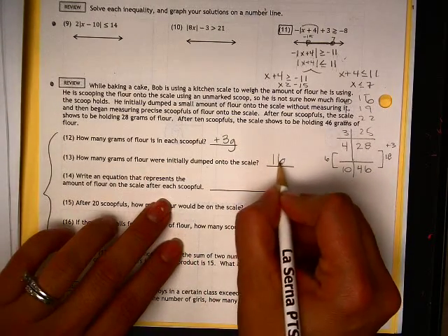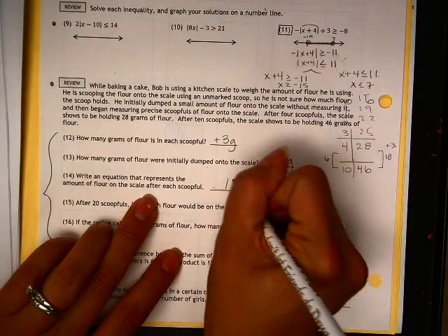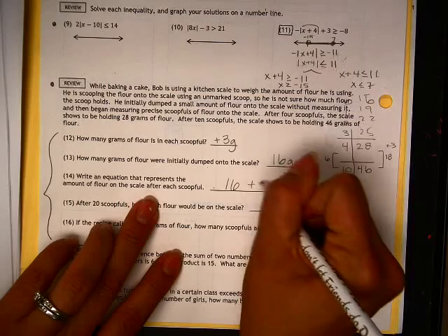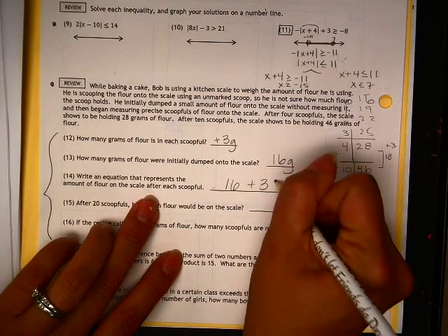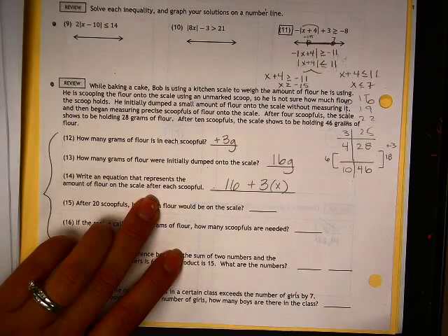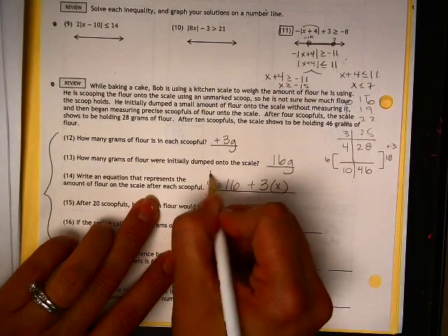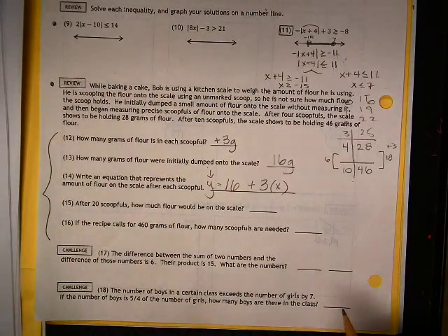So that's 16 grams. And so my equation would be, I start with 16, and then I either add 3, or add 3 times 2, or I add 3 times 3, or I add 3 times 4, depending on how many scoops there are. So this is scoops, and then that is total weight.